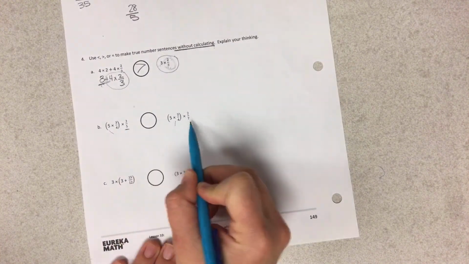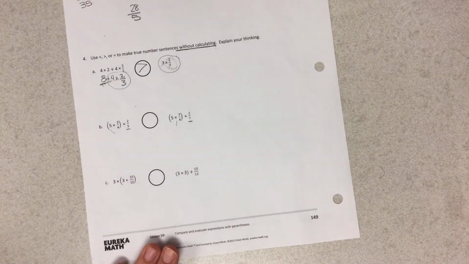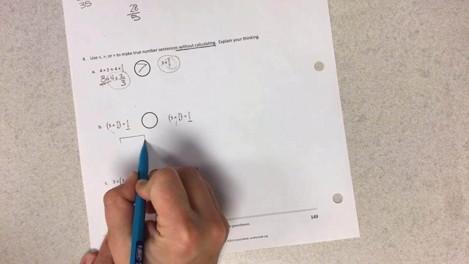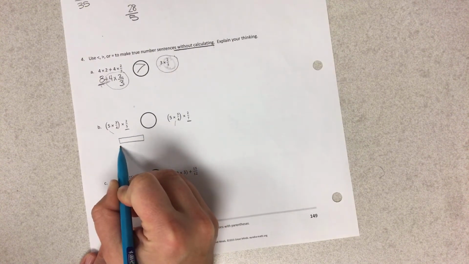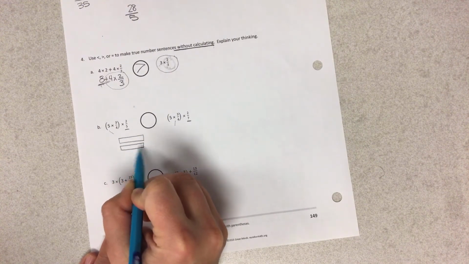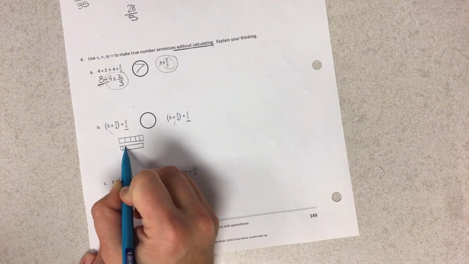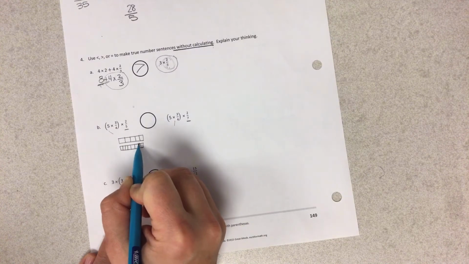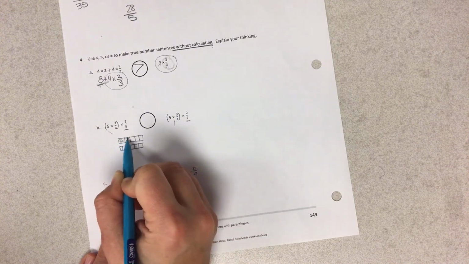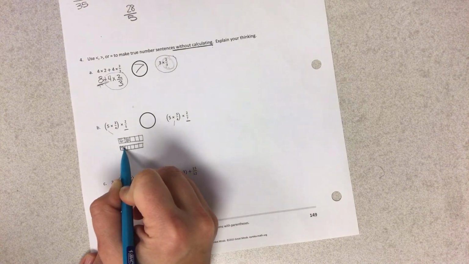But I'm going to look at 2/5 and 2/7. Which fraction is actually going to be bigger, okay? So if I think here's my 2/5, here's my 2/7, okay? And I'm going to make this into 5ths, and I'm going to make this into 7ths. 3, 4, 5, 6, and 7. Here's my 2/5, here's my 2/7.